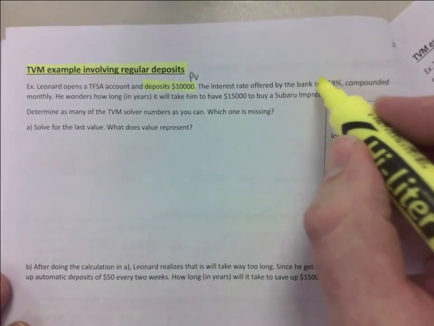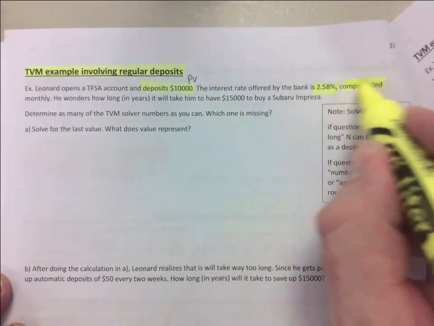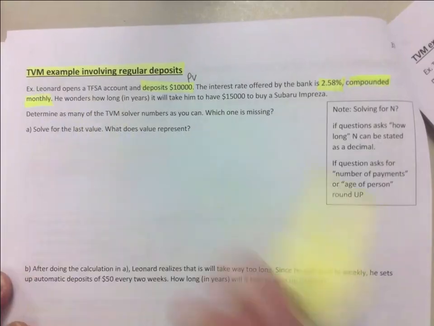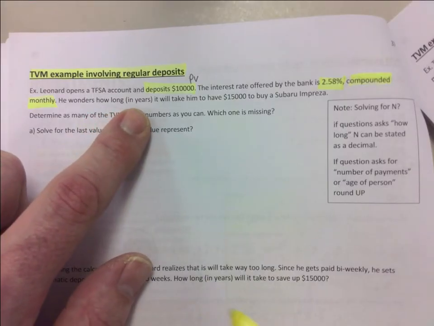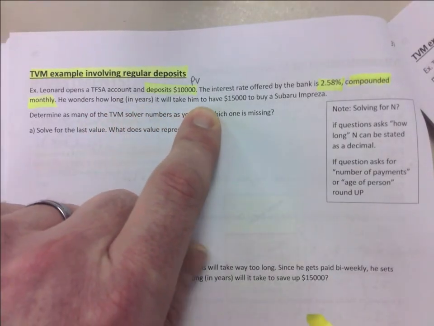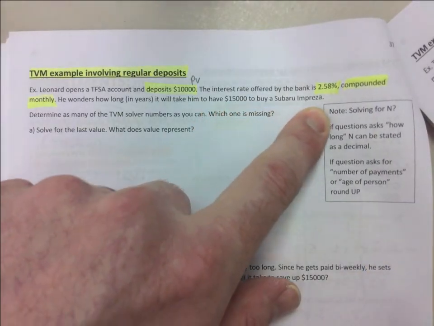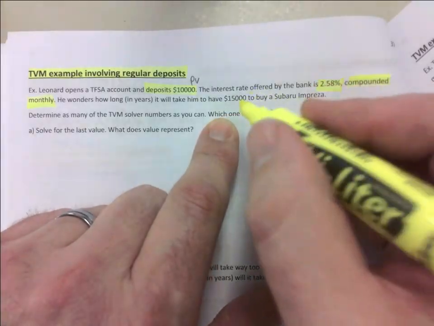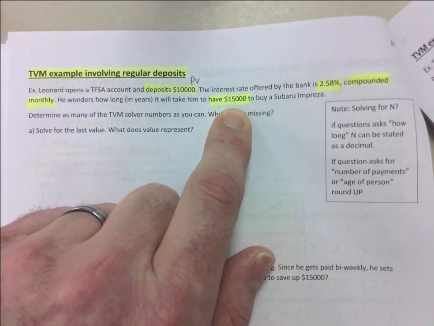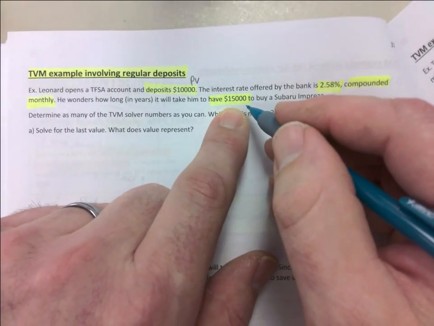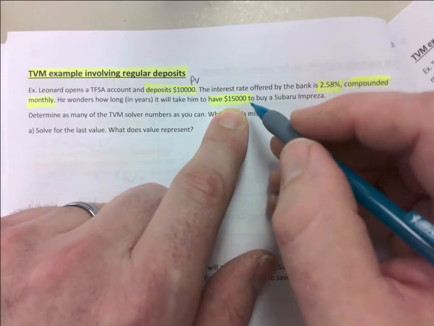The interest rate is 2.58. It's compounded monthly. That is also important. He wonders how long in years it will take him to have $15,000 to buy a Subaru Impreza, right? So he has 15,000. What would that be? 15,000. You want to have 15,000 future value.